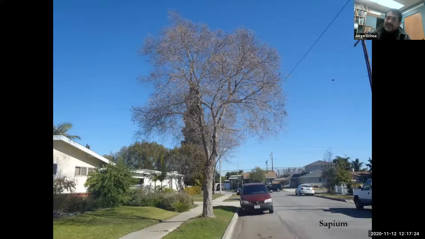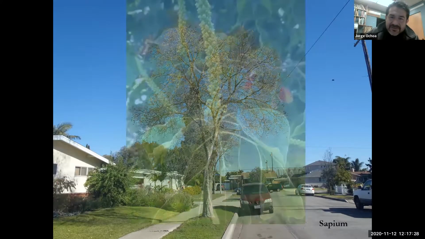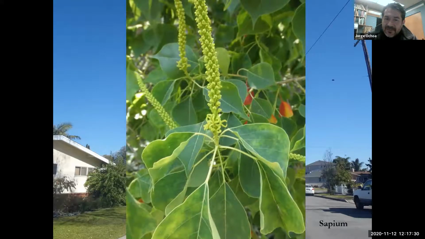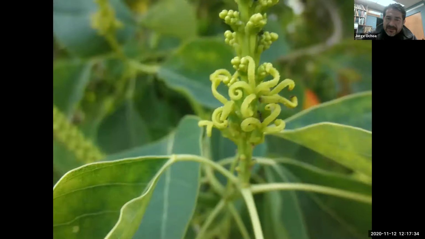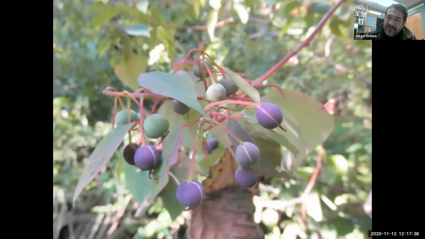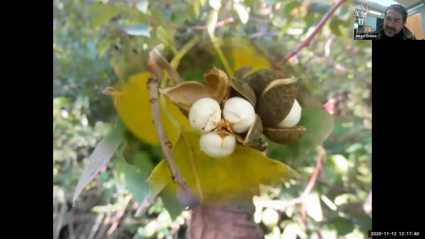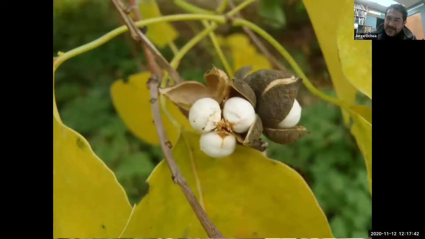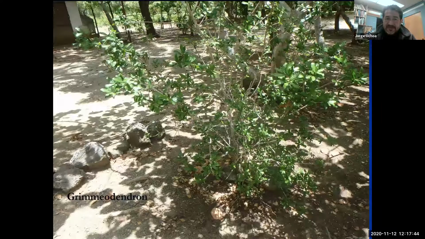Or we have the Japanese tallow tree that I mentioned before. So here's the deciduous tree. There's the flowers. So those are the female flowers. The male flowers will come later. So there's the stigmas, and that will be the fruit that they take the wax out of and use it for different purposes.